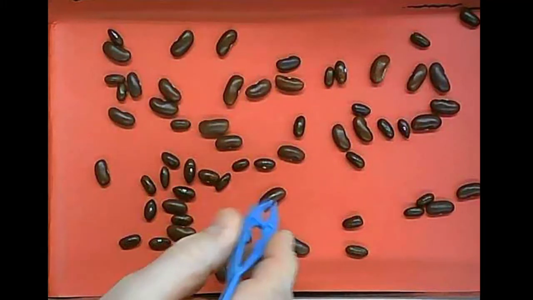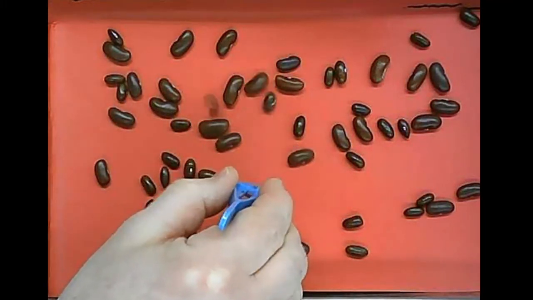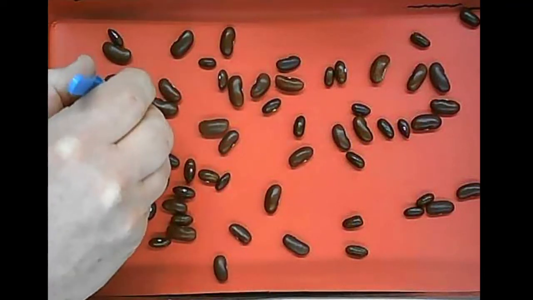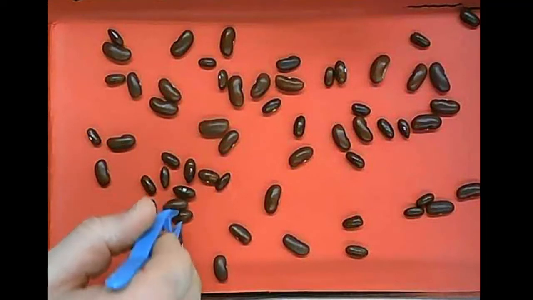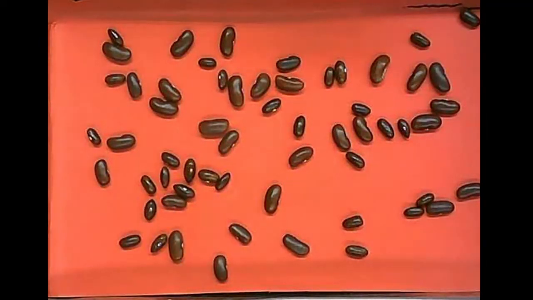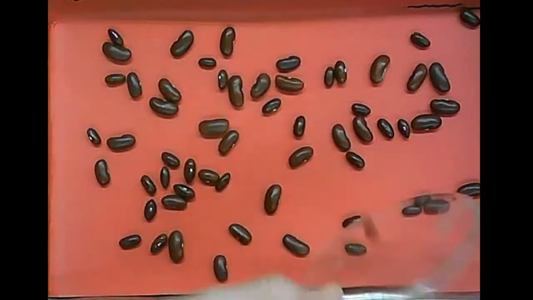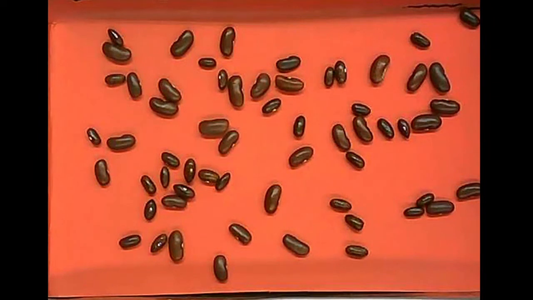So here we go. Ready, set, go. 10 seconds. Oh, man. Come on. Oh, gosh. Oh, I got one. Yeah. All righty then. With the tweezers, I got one. 1 seed with the tweezers. That was tougher than I thought it was going to be.